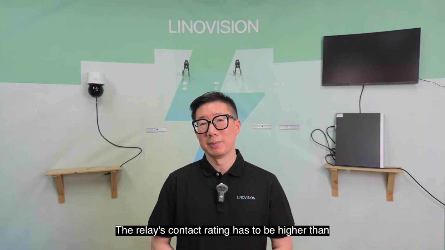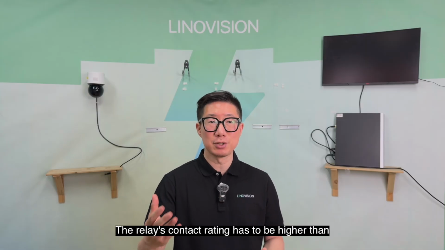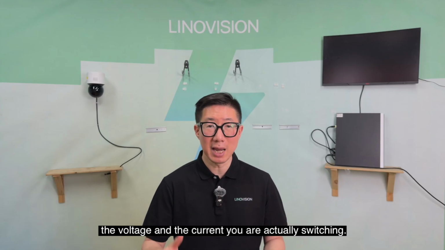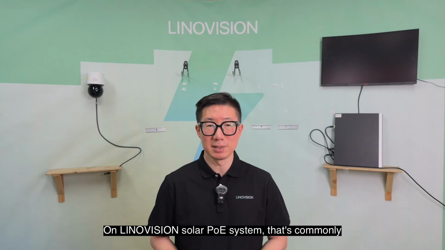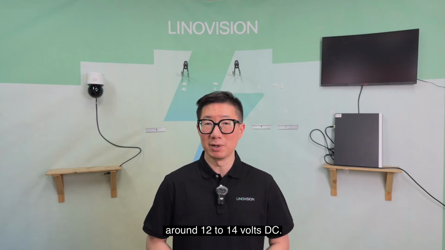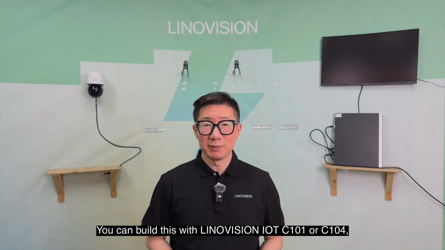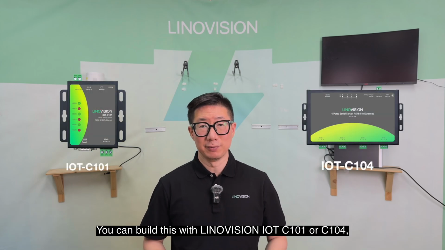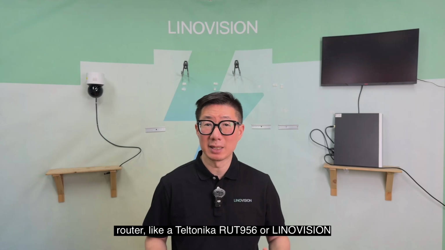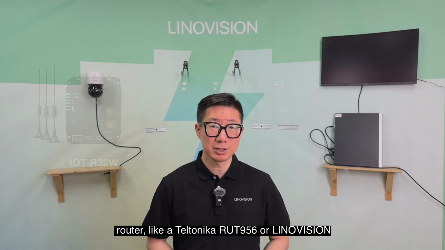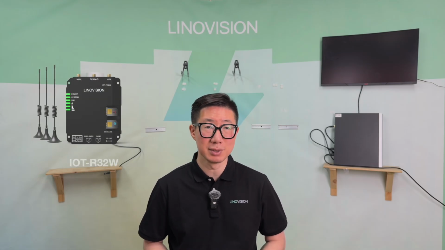One rule you can't escape. The relay's contact rating has to be higher than the voltage and the current you are actually switching. On Linovision's solar PoE system, that's commonly around 12 to 14 volts DC. You can build this with Linovision IoT C101 or C104, or use DIDO terminals on an industrial cellular router like a Teltonika RUT956 or Linovision IoT R32W.